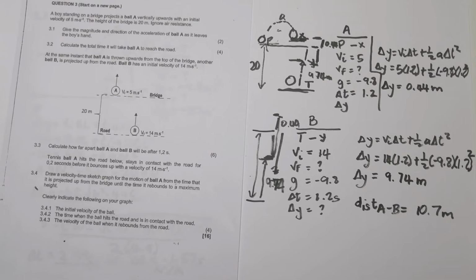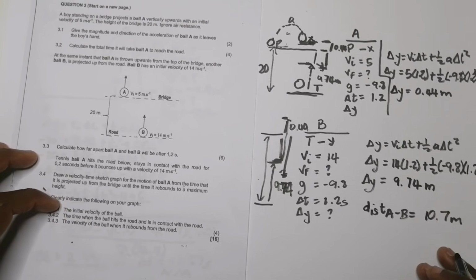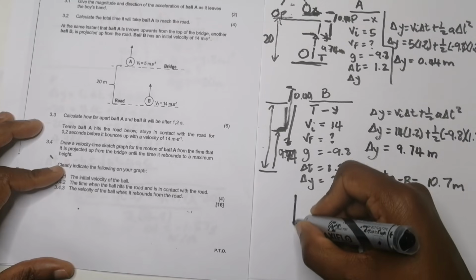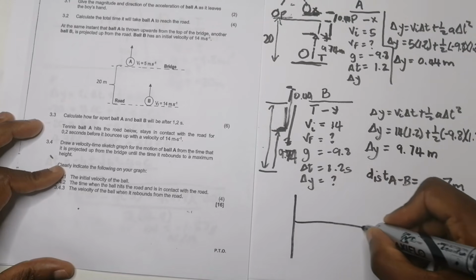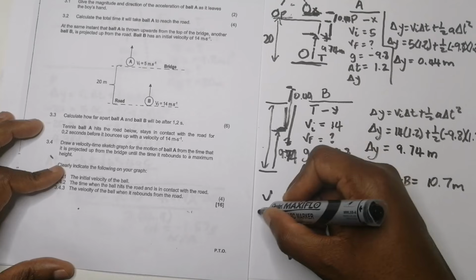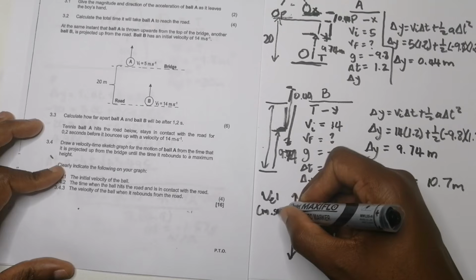All right, and the last portion of it, they say draw a velocity time sketch for the motion of ball A from the time it is projected. So how are we going to do that? I'm just going to move this upwards a little bit to create some space. Remember that velocity is a vector quantity, so there must be both a positive and a negative side. This is time in seconds. Remember to label your graph. This is velocity in meters per second.